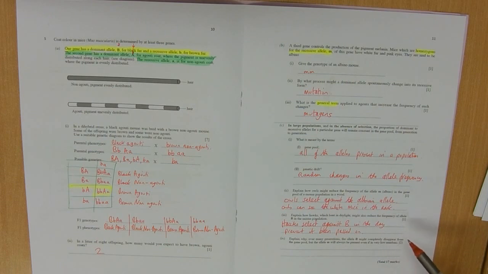And the last couple of marks: explain why over many generations the allele B might completely disappear, but allele m will always be present. Well, the clue there is in the capitals, might disappear, small lowercase characters might always be present.